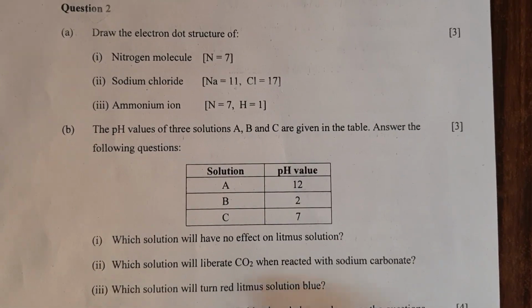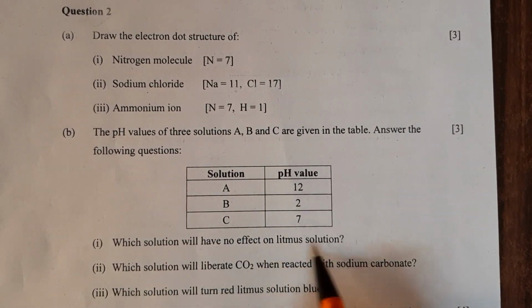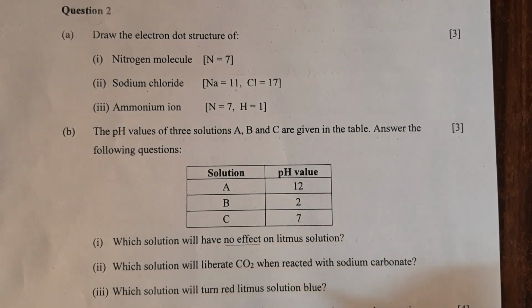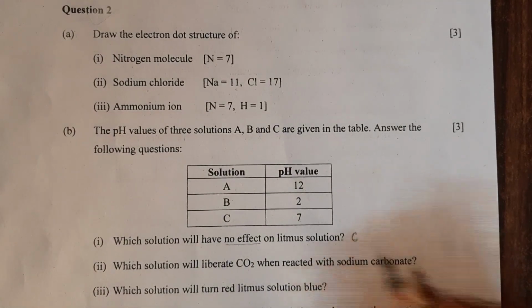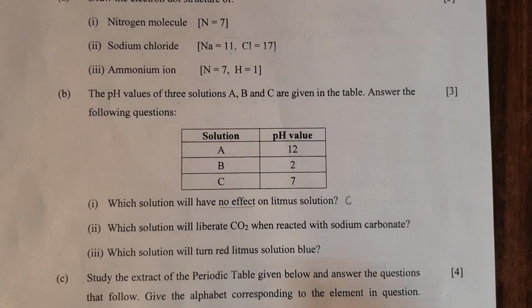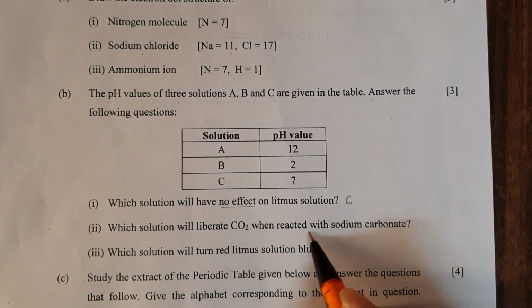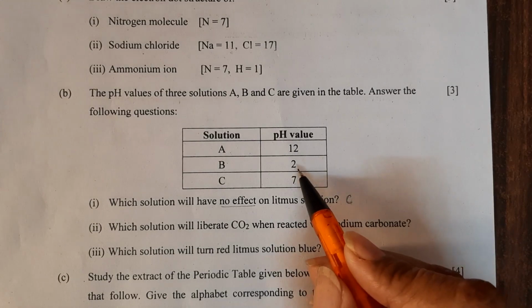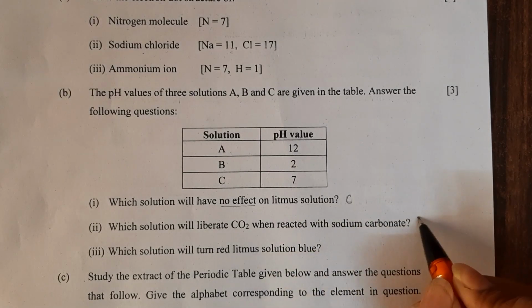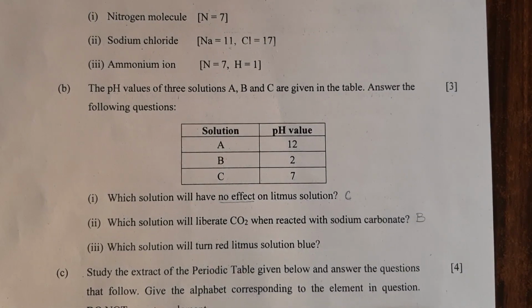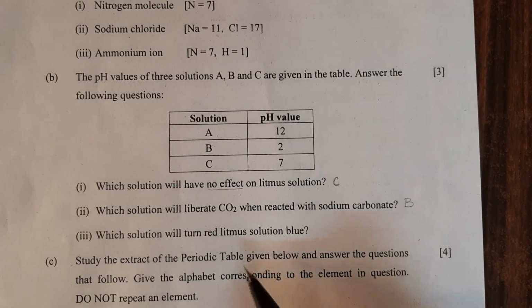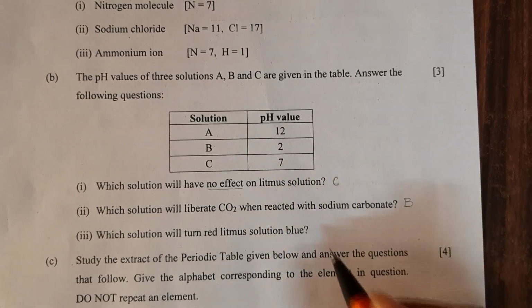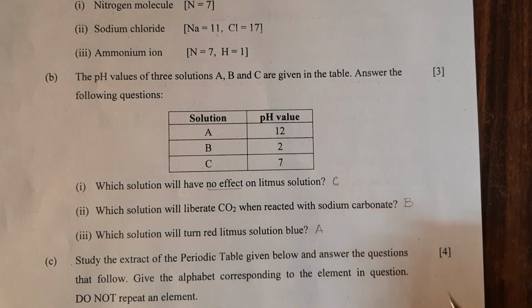Our first question: which solution will have no effect on the litmus solution? No effect on the litmus solution means it is neutral, so it will be C. Which solution will liberate CO2 when reacted with sodium carbonate? It will have to be the acid. Acid has pH less than 7, so it will be B, which has 2 as the pH. Which solution will turn red litmus solution blue? This will be the alkali. Alkali is more than 7, so that will be our solution A.